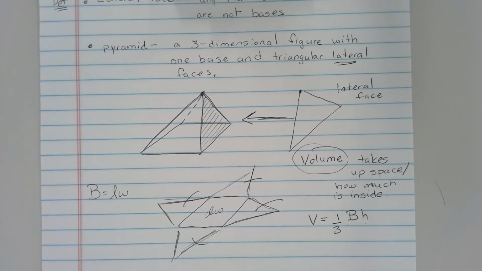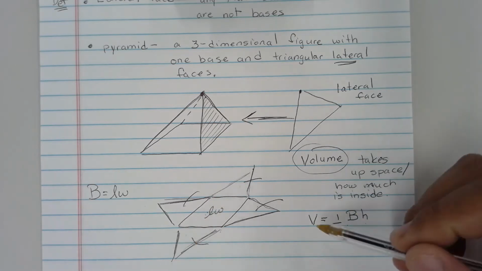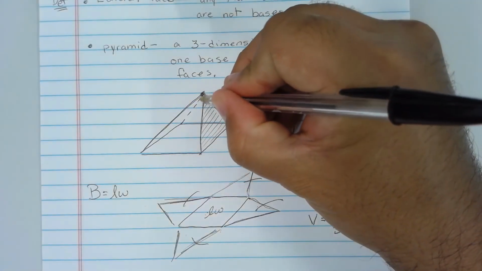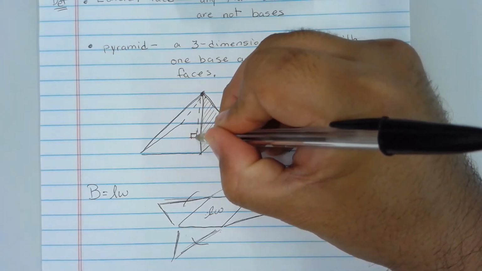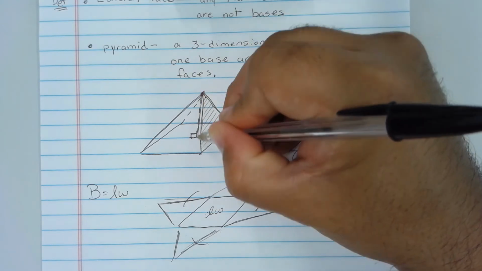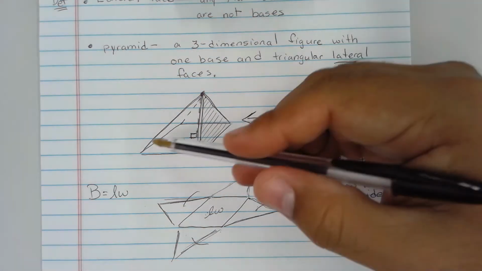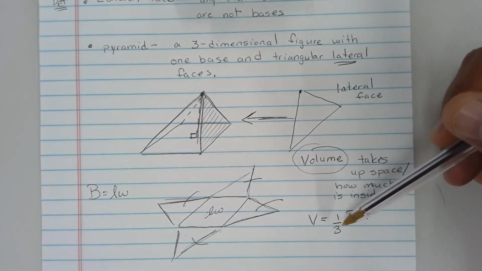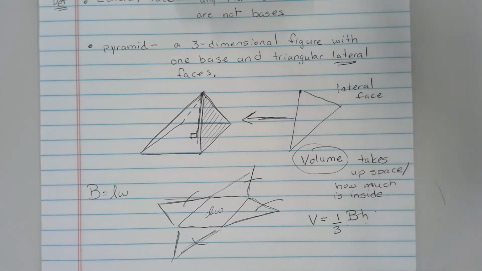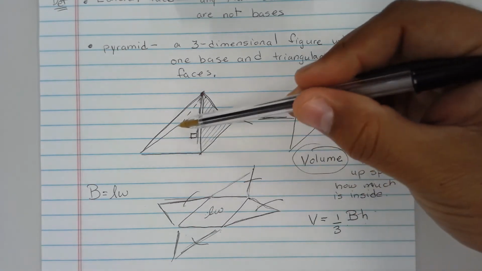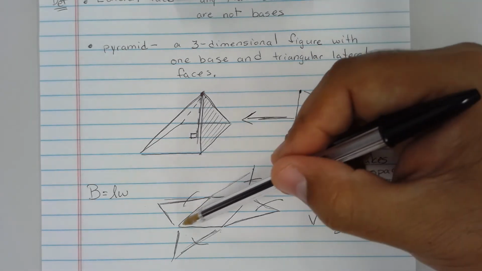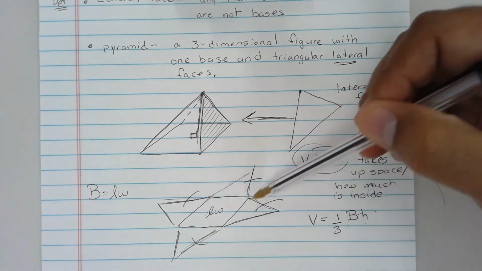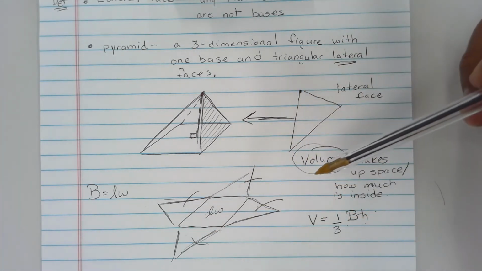Now, the H is actually this part right here, where you have a 90-degree angle from the height over here. Some textbooks will not give you the B. Some textbooks will just give you this part right here. But in this case, the capital B is actually the multiplication to find the area of the quadrilateral.